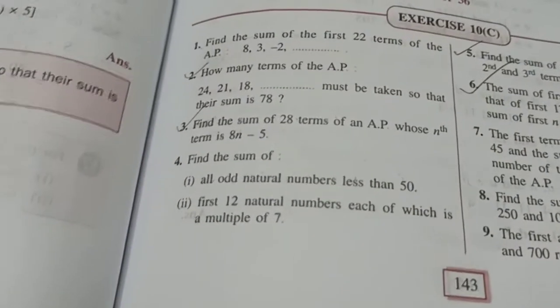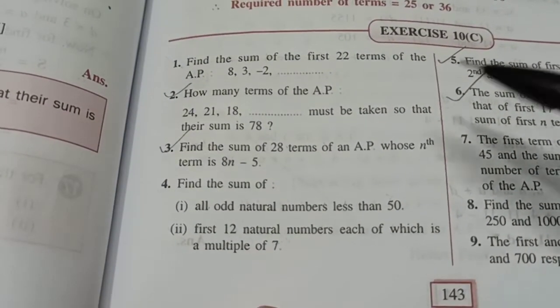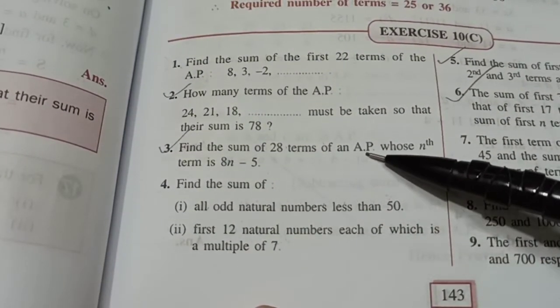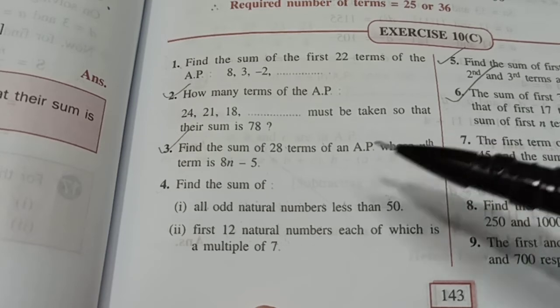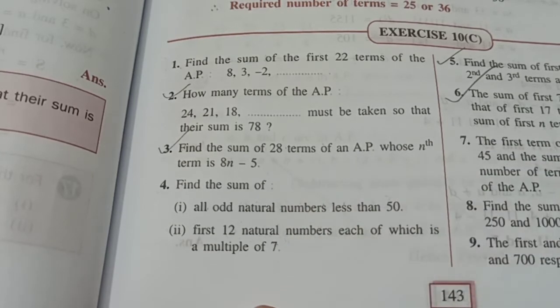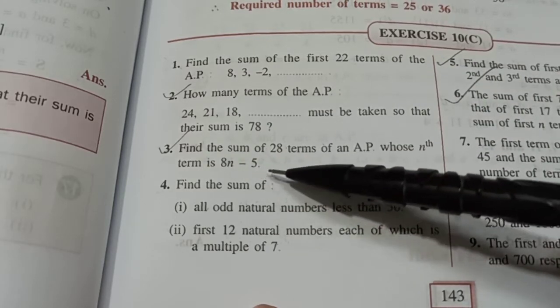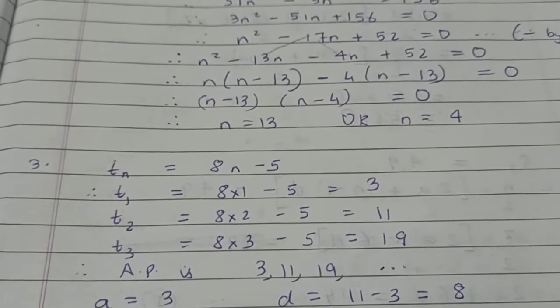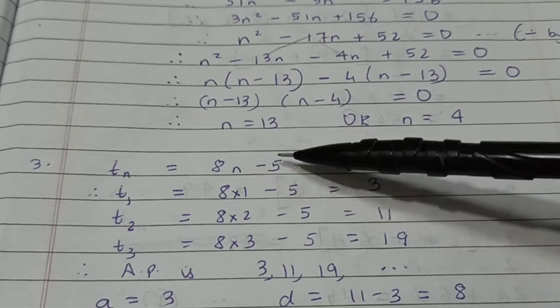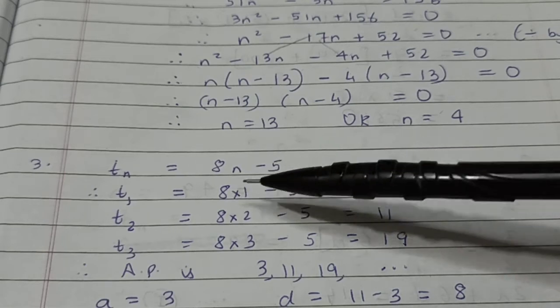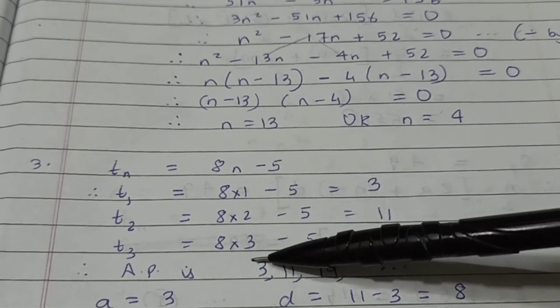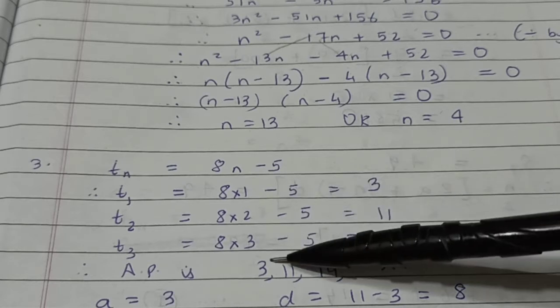Third sum. Find the sum of 28 terms of an AP whose nth term is 8n minus 5. Well, if this is a ready-made formula given for the nth term, then let's use this formula to find the first 3 terms at least. If Tn is 8n minus 5, then let's find T1, T2 and T3 by substituting n as 1, 2 and 3. So we have an AP.